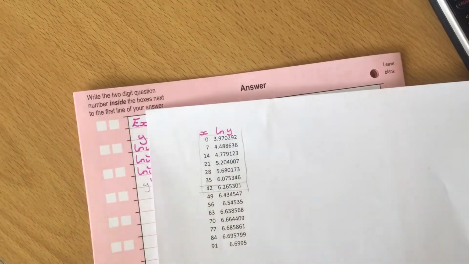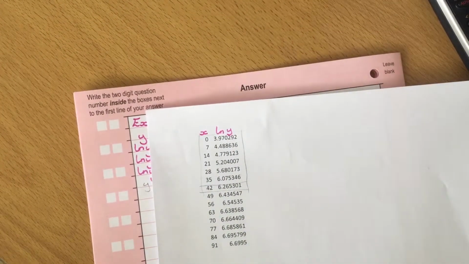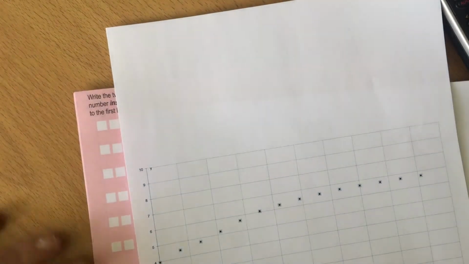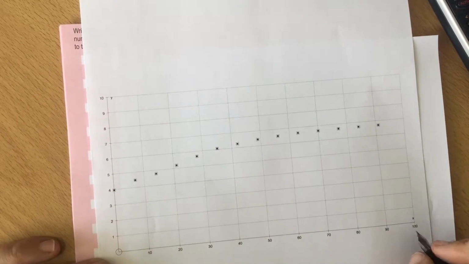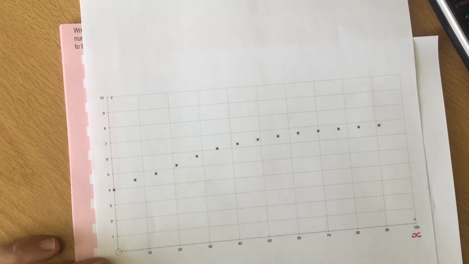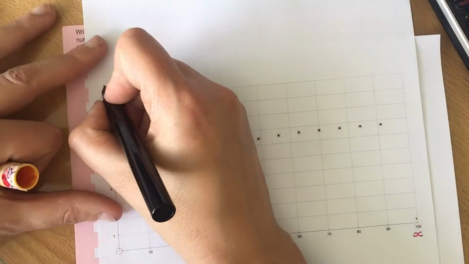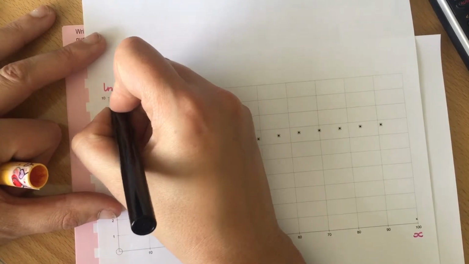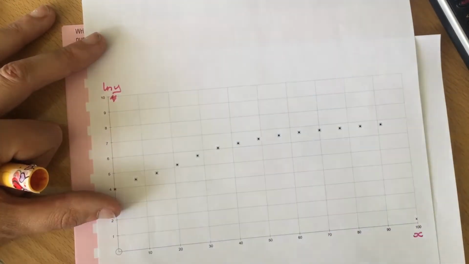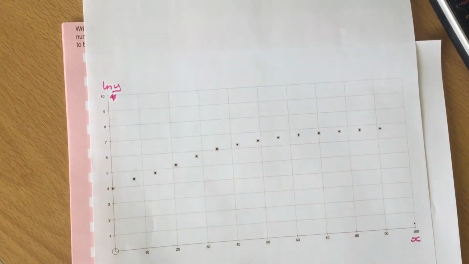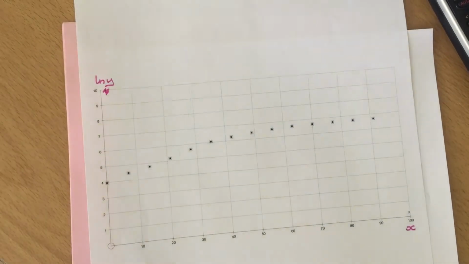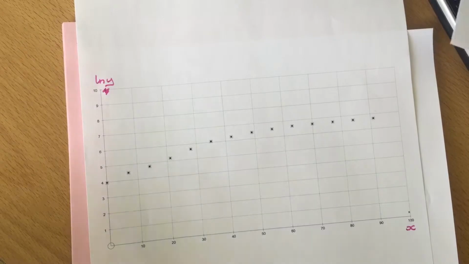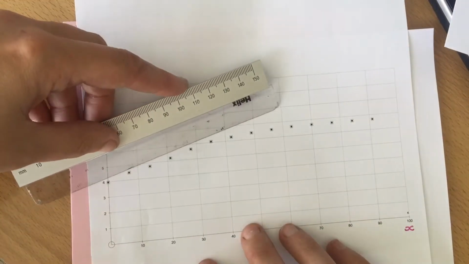So if you put this into Autograph, then what we end up with is a graph that looks like this. We've got x on this axis, and we have ln y on this axis. And so if we look, what we end up with is basically a straight line that runs in this first section.